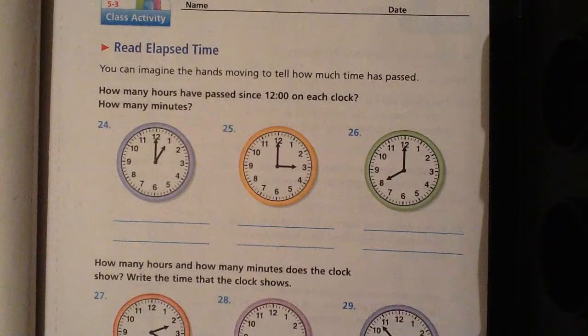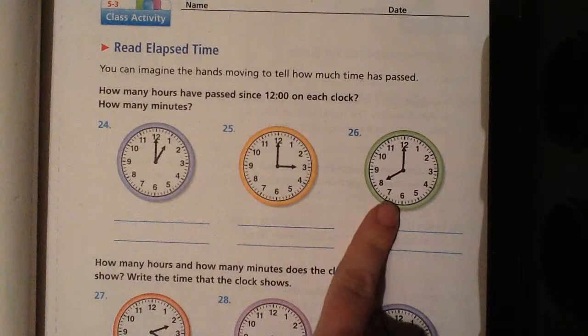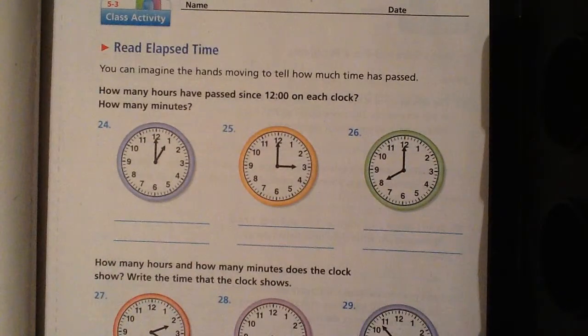Unit 5, Lesson 3, Activity 3, Solving Elapsed Time Problems. Go ahead and look at page 175 and look at questions 24 through 26.